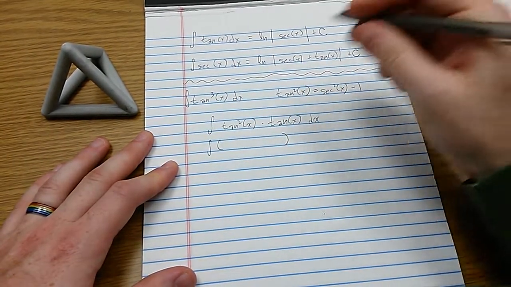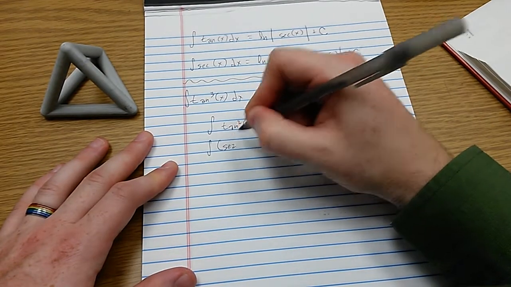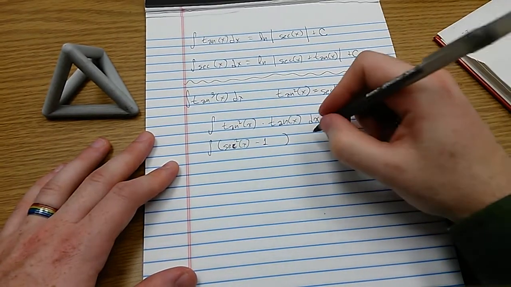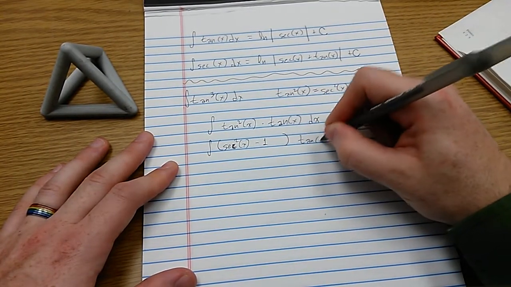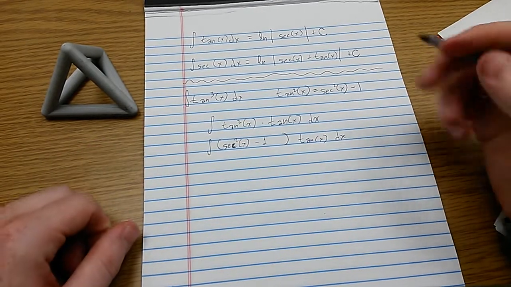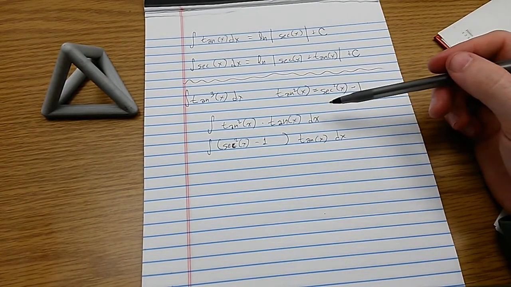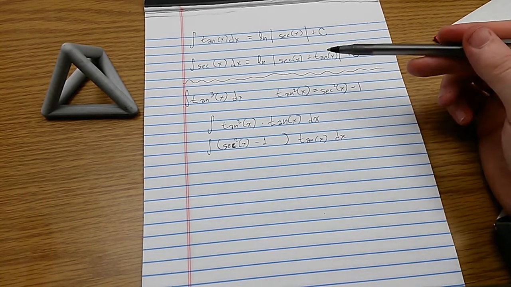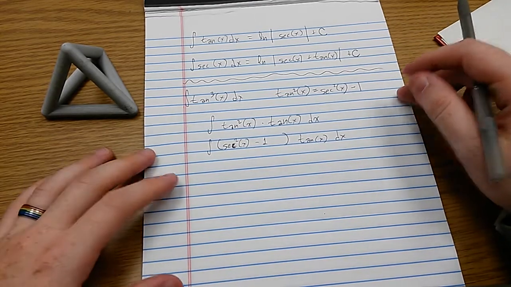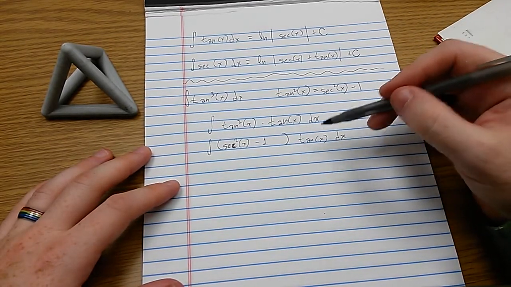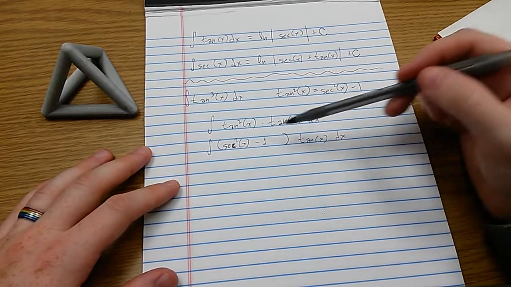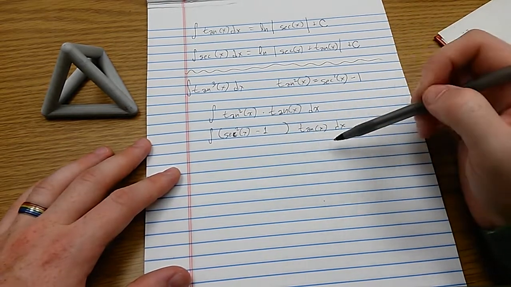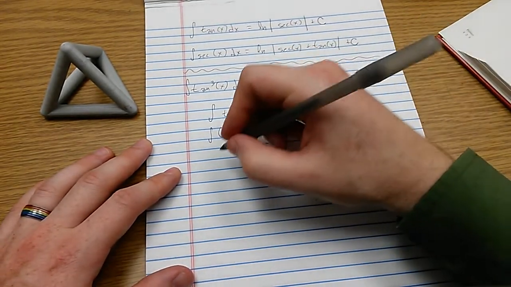My tangent squared is really secant squared of x minus 1, and here we have tangent of x dx. So I ask again, is this something I can use u substitution on? Well, part of it is. Just part. I could say that u is tangent of x, and here's my du, but it's got this minus 1 attached to it. So I need to multiply this out and see what I get.